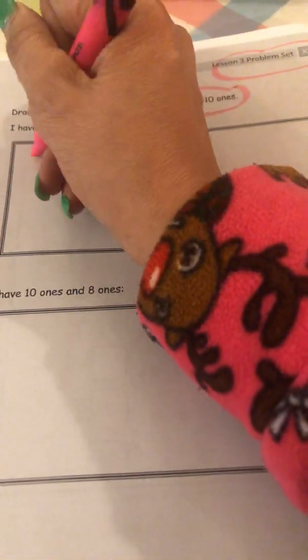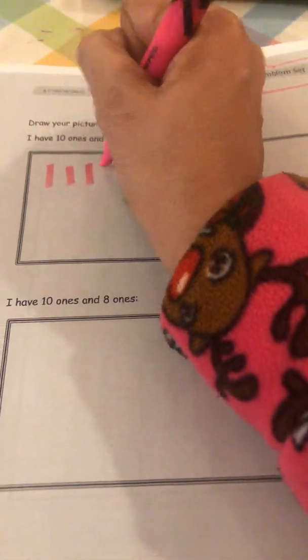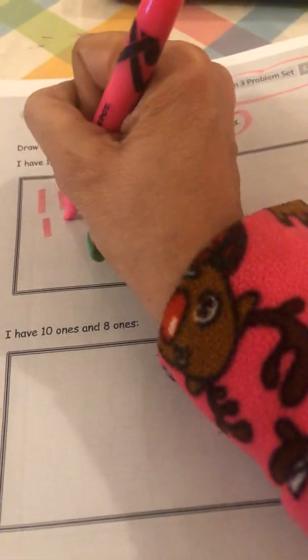And actually, our packet was stapled wrong. So if you look, here's problem set 3 for module 5. And this is just drawing like we did in lesson 2. So it says you're going to draw your picture to match the words, and you're going to circle 10 of the ones. So it says I have 10 ones and 3 ones. So I'm going to do my 10 ones. 1, 2, 3, 4, 5, 6, 7, 8, 9, 10. And 3 ones. 1, 2, 3.